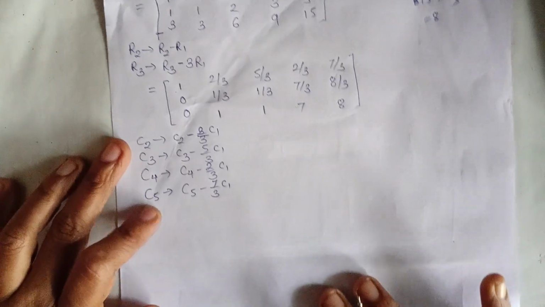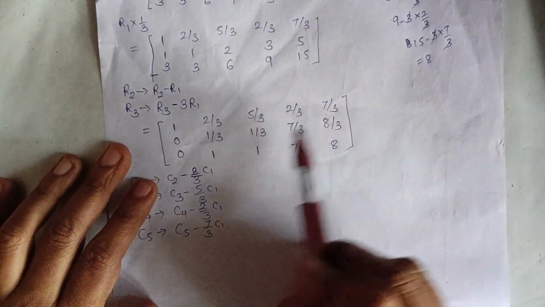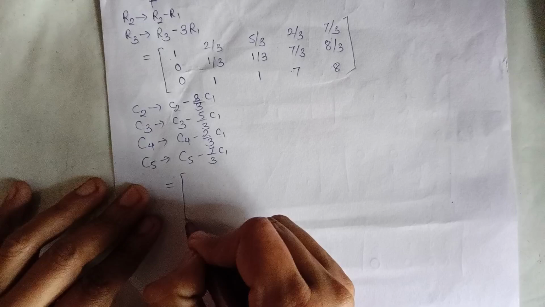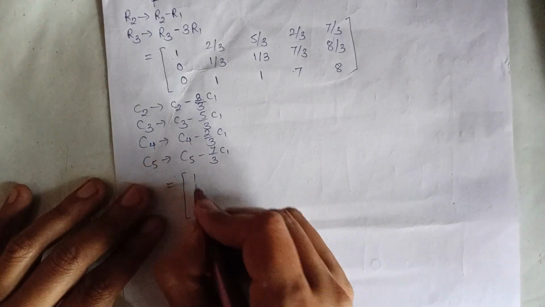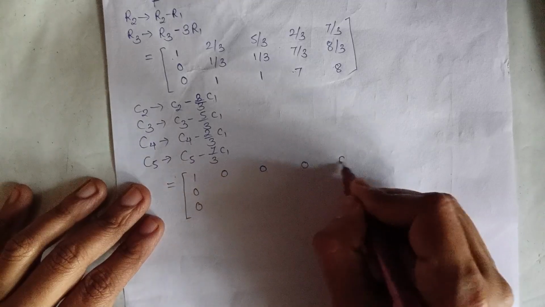So as we have seen in the last example, this row becomes 0 and these numbers remain the same, right? Zero, zero, zero, zero.